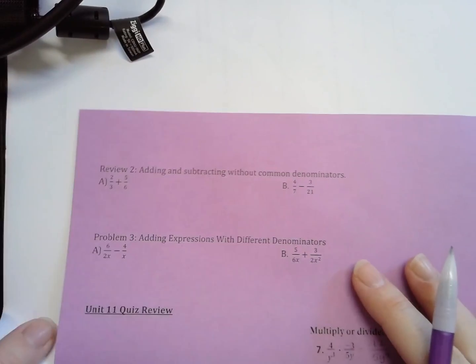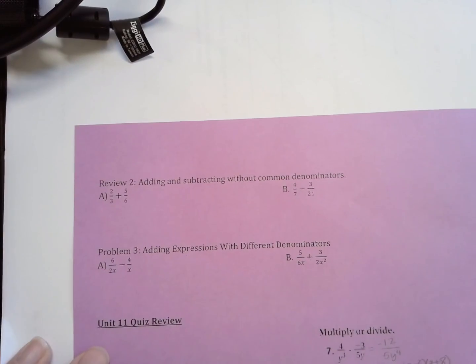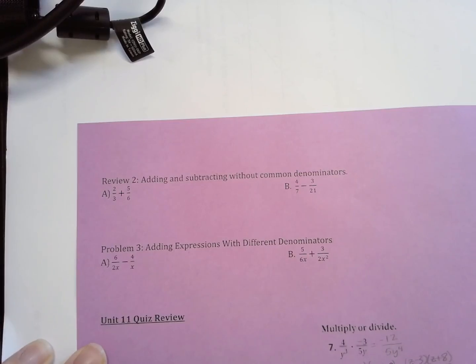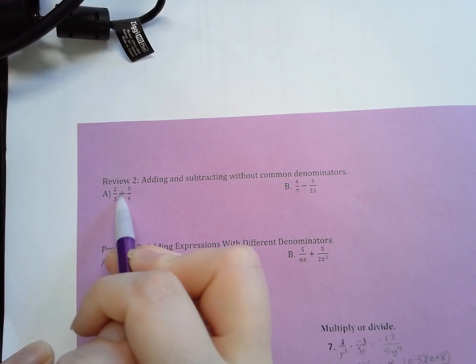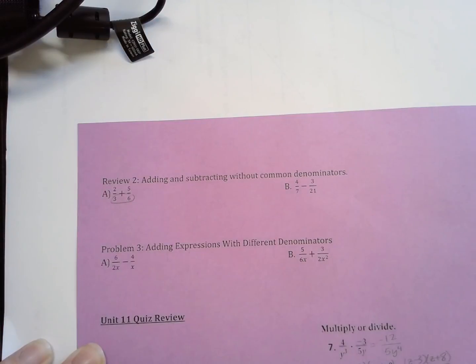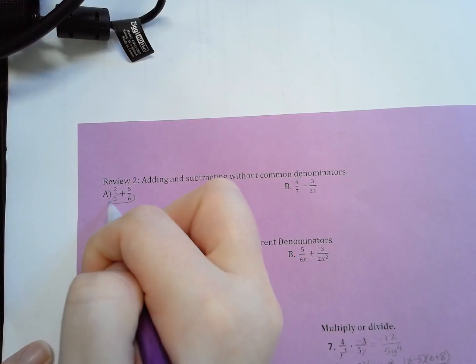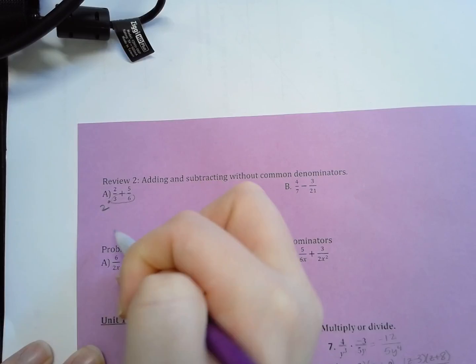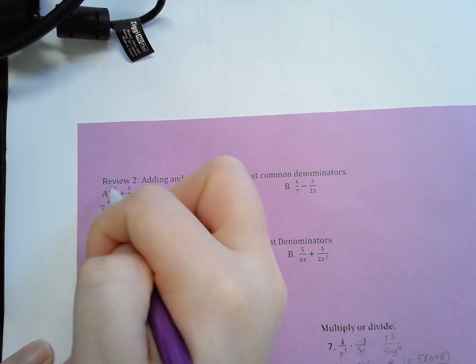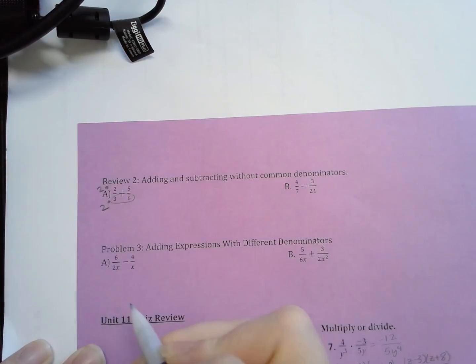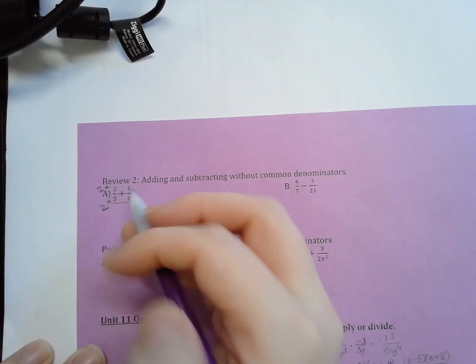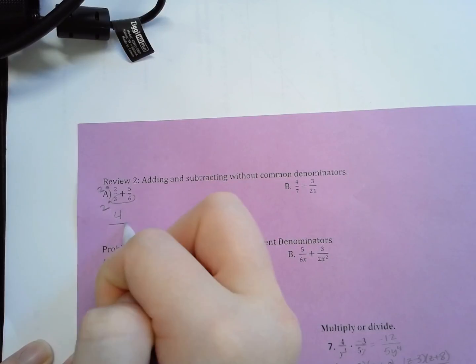So on the back side, we are adding and subtracting without common denominators. So what do we have to do to get them to be the same? If I look at these first two denominators, I have 3 and 6. Well, I can multiply 2 times 3 to get 6 on the bottom, but what I do to the bottom, I also have to do to the top. So 2 times 2 will give me 4, over 2 times 3 will give me 6.